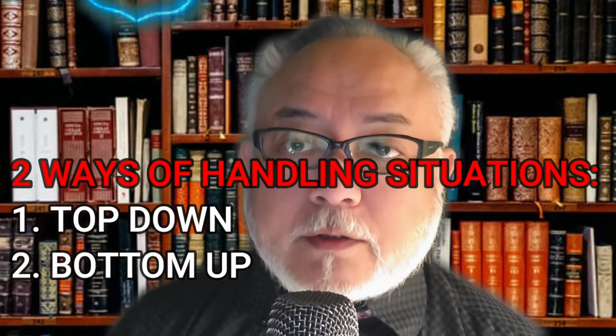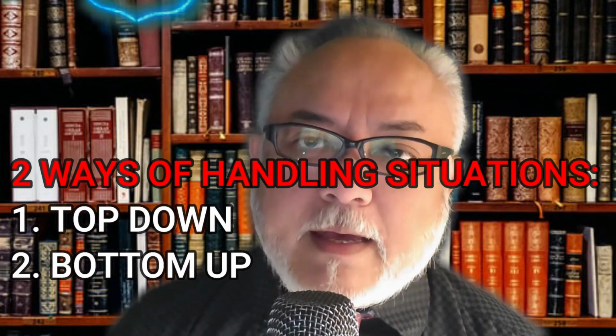When we see multiple things in similar patterns, there's got to be an underlying mechanism to cause such incident back to back. There are two ways of handling things. Do you know that? It's simple. One is top-down way. The other is bottom-up way.